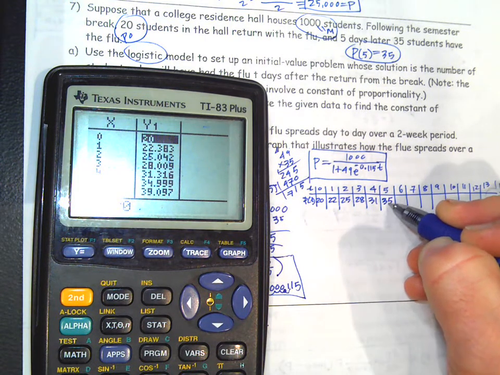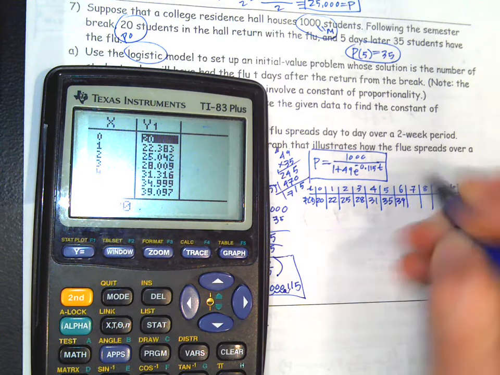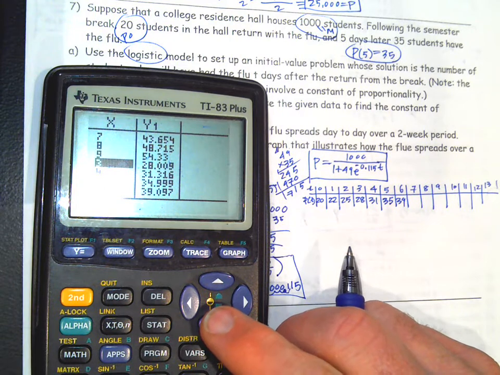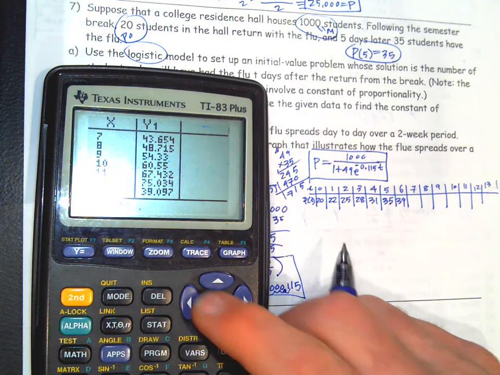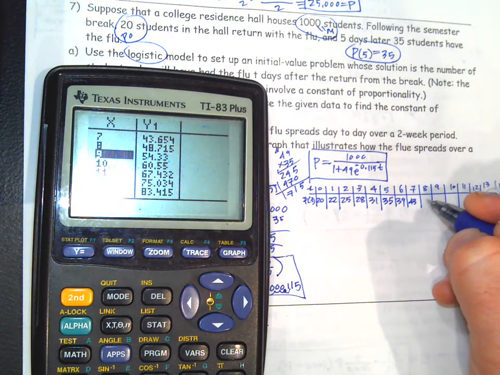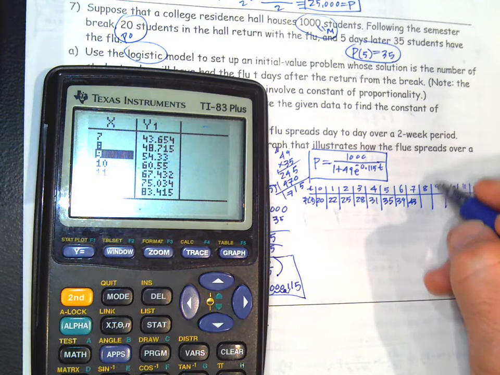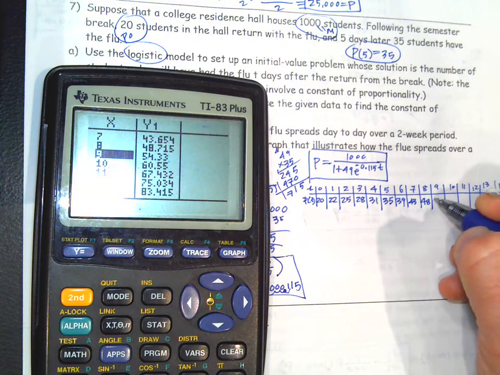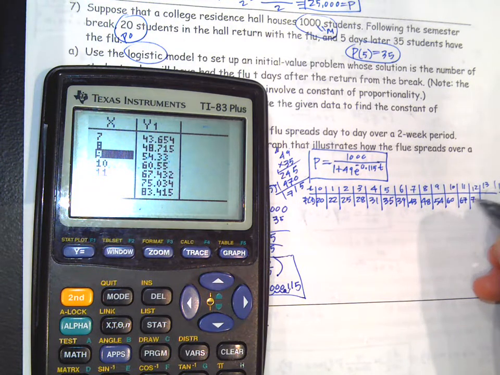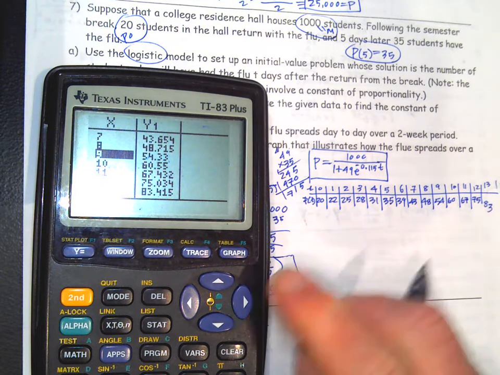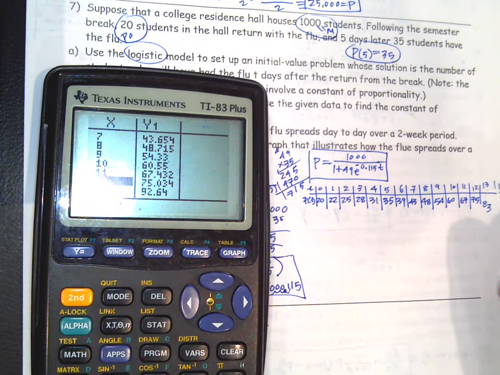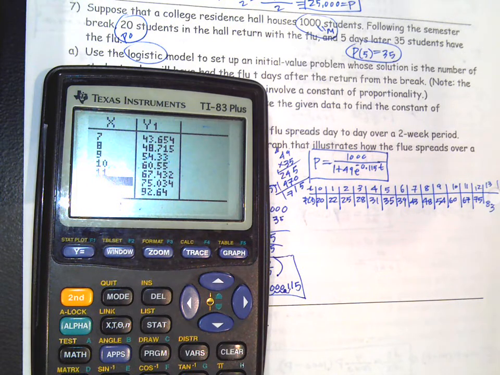It's so close. 35, 39. We could type some numbers in for 7, 8, 9, 10, 11, 12, 13. So that's going to be 43, or I don't know, what are we on? 43, 48, 54, 60, 67, 75, 83, and lastly 90, 92. So there we go.